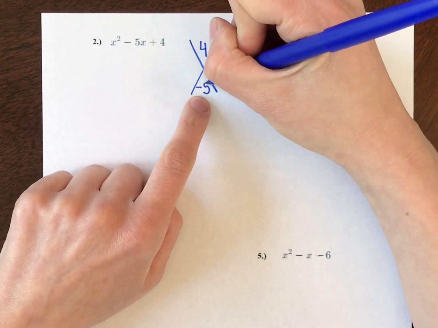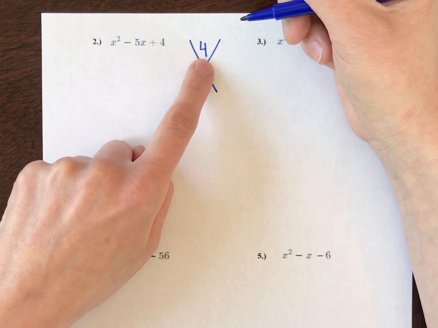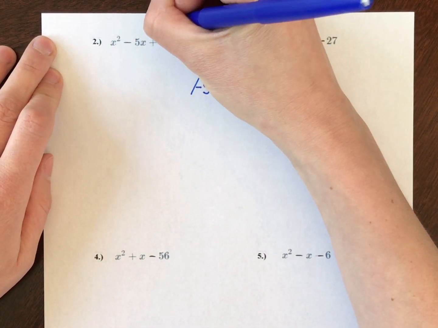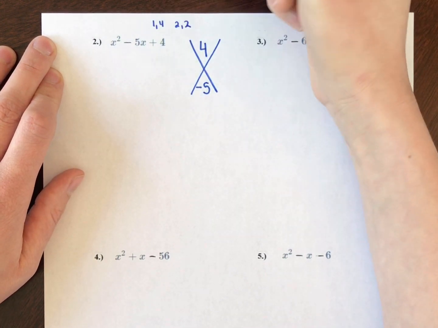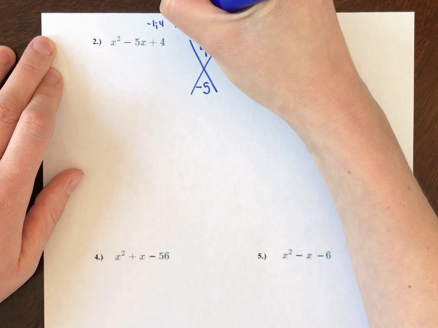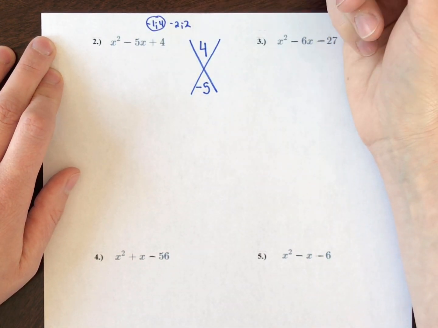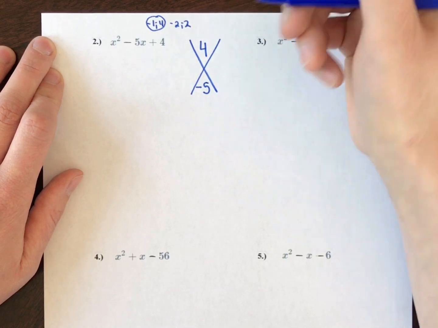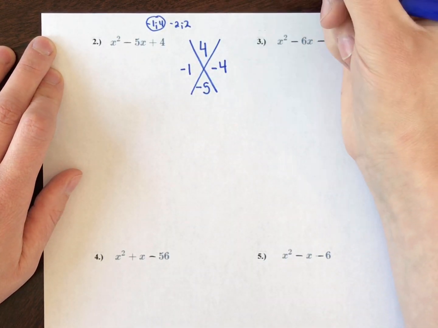That sign at the bottom tells you that they should both be negative numbers. The numbers that multiply to get 4 are 1 and 4, and 2 and 2. If both of them are negative, 1 and 4 are the only pair that will also add to a negative 5. So my numbers here are negative 1 and negative 4.